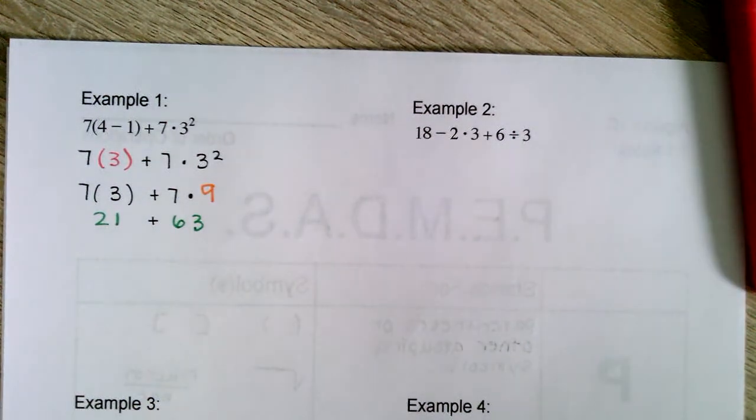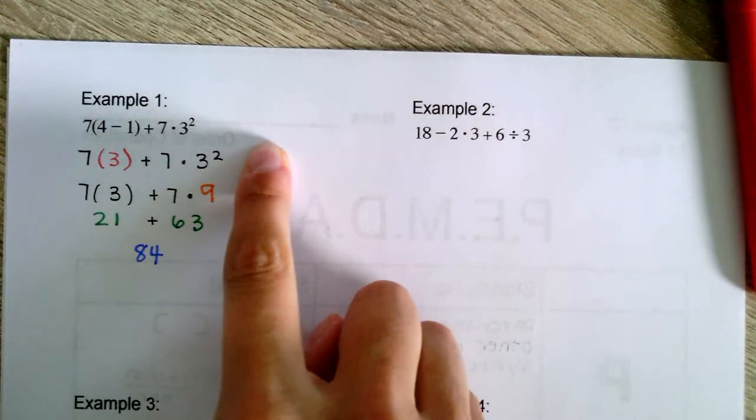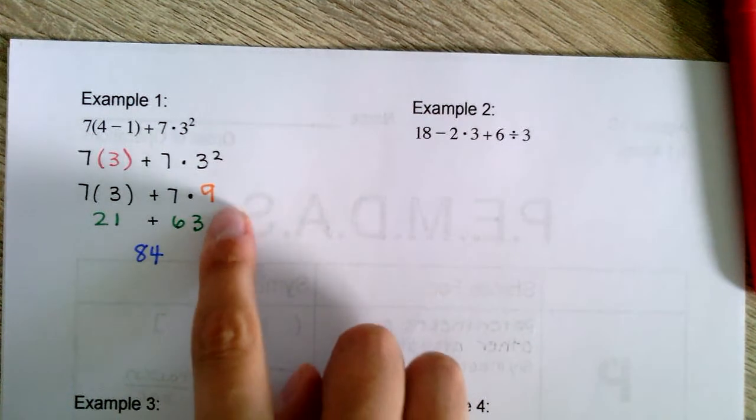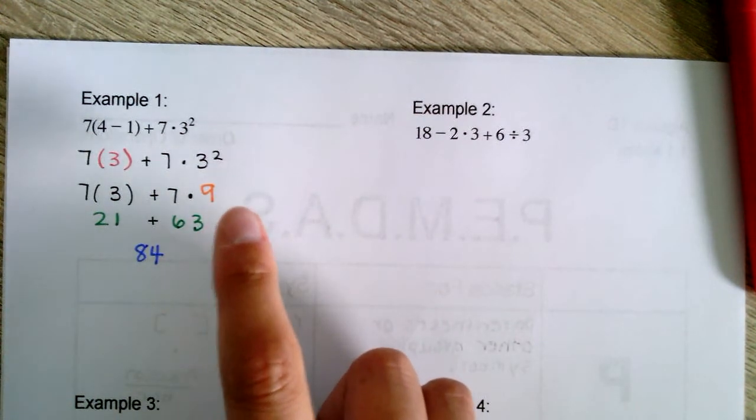So we've done parentheses, we did exponents, we just did 2 different multiplications, and now our last step, we are going to do our addition. We don't have any subtraction, so we don't have to worry about which one to do first. We are just going to simply add together 21 and 63 to get our final answer of 84. So that is our addition. So we did, in this step here, the P, the parentheses, then the exponents. We did some multiplication, then our next step in our addition to get our final answer there.